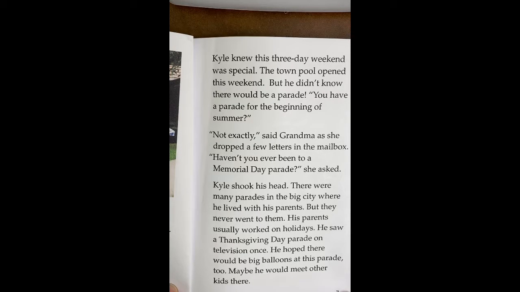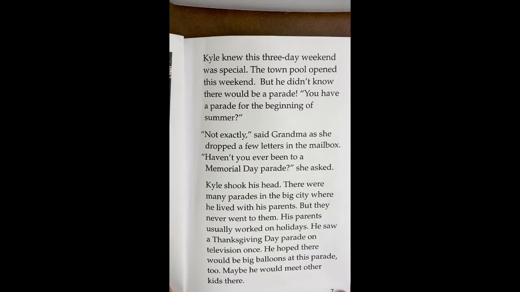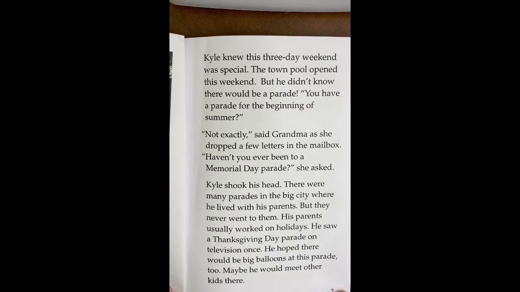You have a parade for the beginning of summer? Not exactly, said Grandma as she dropped a few letters in the mailbox. Haven't you ever been to a Memorial Day parade? She asked. Kyle shook his head.